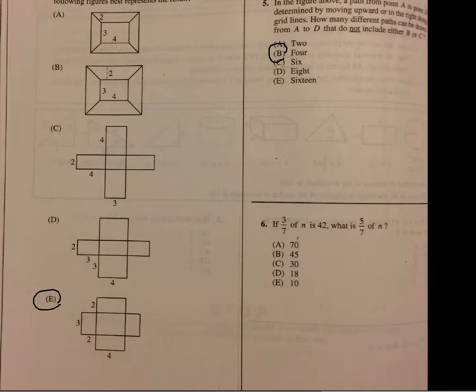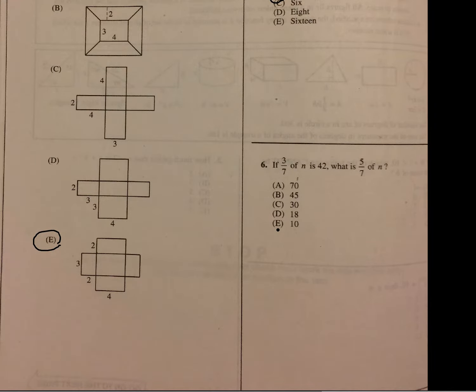All right, next one is just a little algebra problem. So 3/7 of n is 42. You multiply both sides by the reciprocal. It goes in 14 times, and so you're going to get an answer of 98.